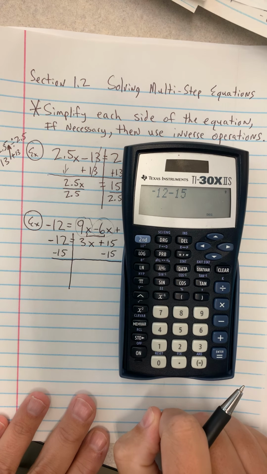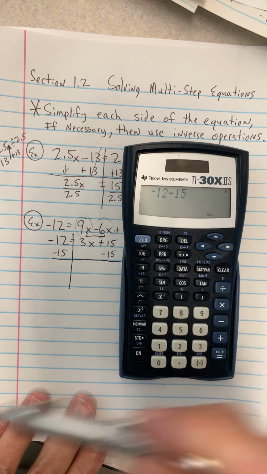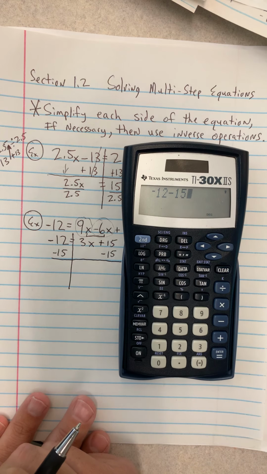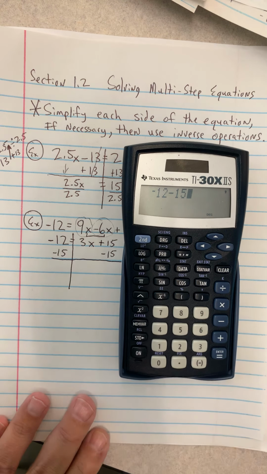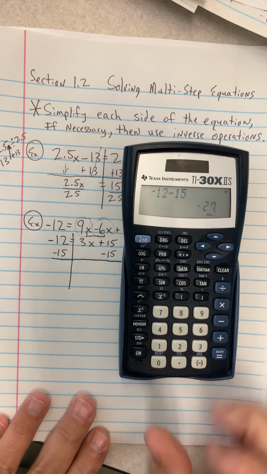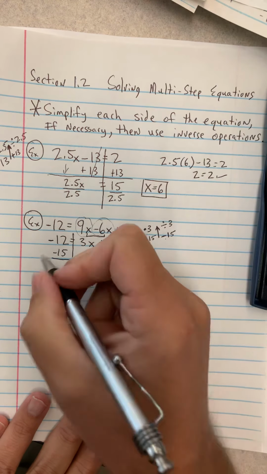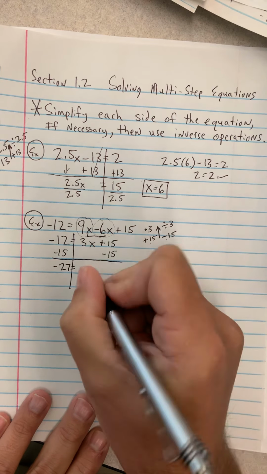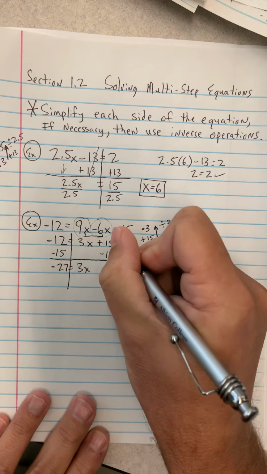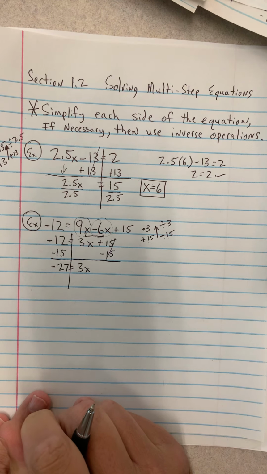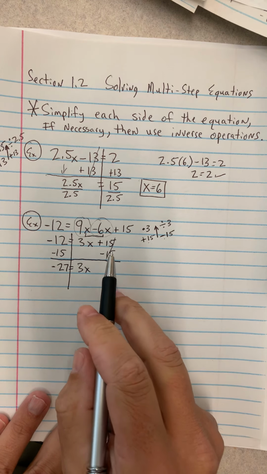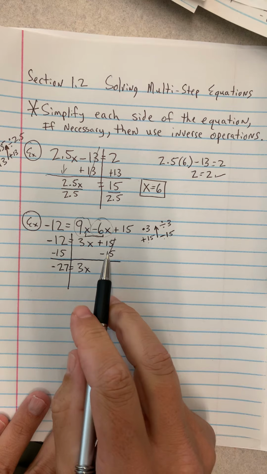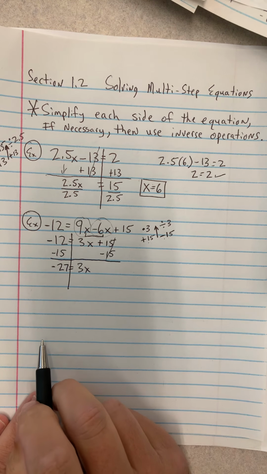I'm combining two negative numbers, which means I am getting farther to the left on the number line. I'm at negative 12 and I'm going 15 farther to the left. That gives me a negative 27. That's going to equal 3x. That goes away. The inverse operation, when I add and subtract the same thing, it becomes 0.